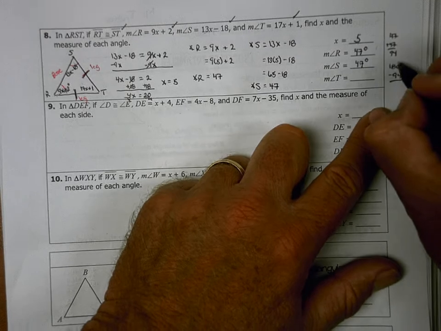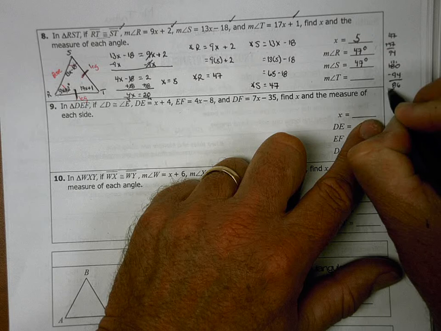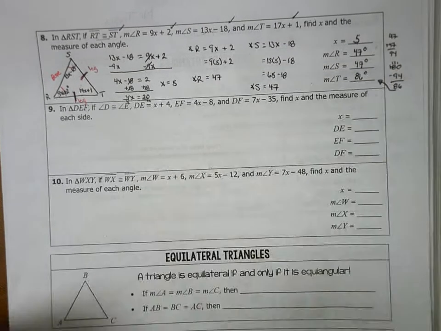All right. And then when I subtract that, I'm going to get 86. So that's how you would do the work to figure out angle T would be 86 degrees. Okay. Moving on to number 9.